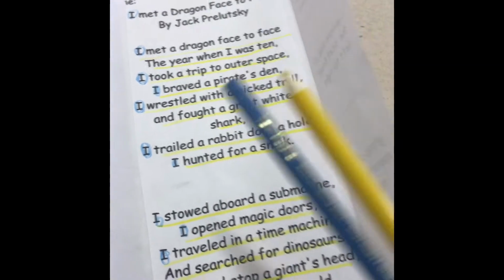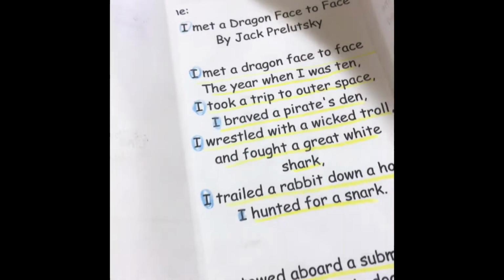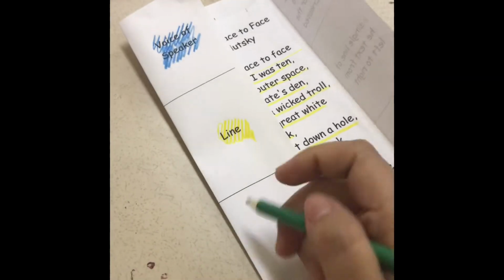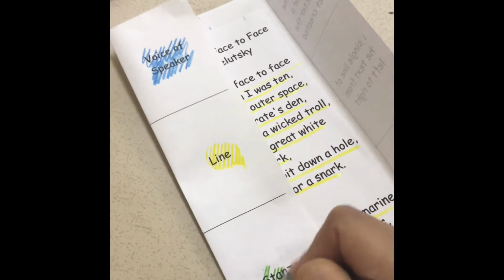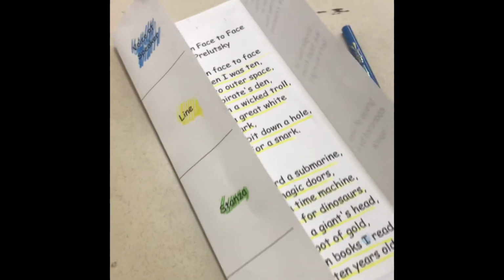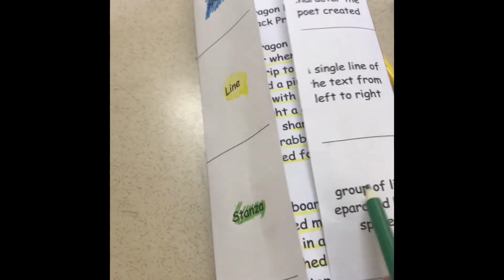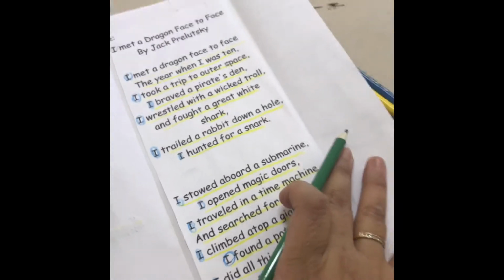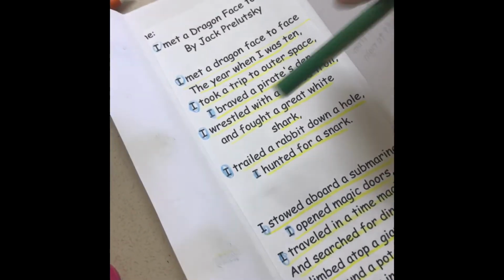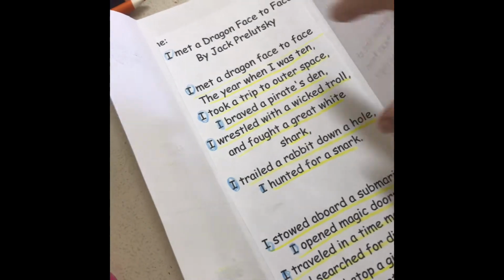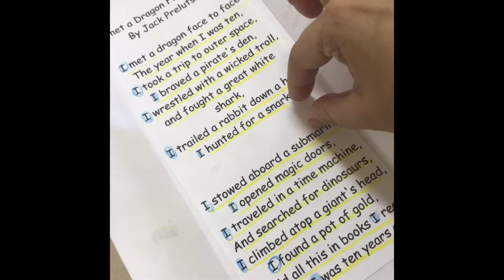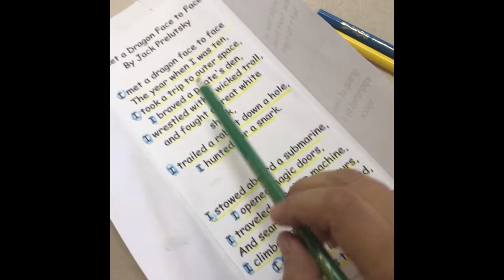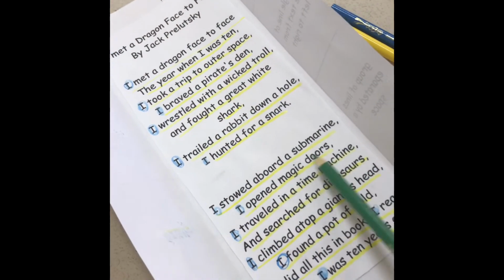So let's grab a different color. So I've used these, so I'm just gonna get a different color. And we're going to go to the stanza. And so for the stanza, I'm gonna use green. I can just do that so I can see it. And a stanza is a group of lines separated by the space. And so when we look even visually here, we can see that these groups of lines are together, and then there's a space, and then these groups. So this would be my first stanza, and this is my second stanza.